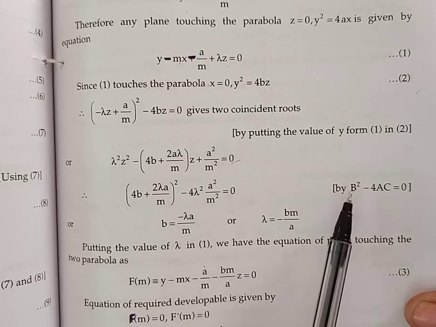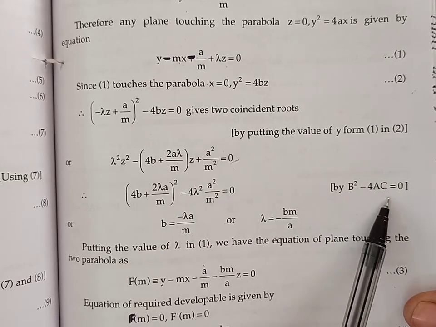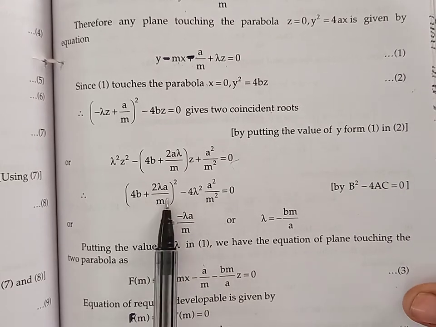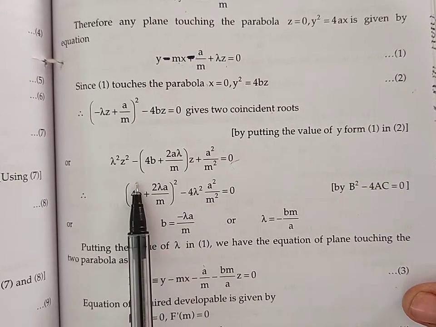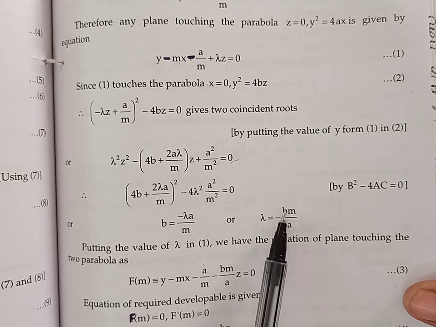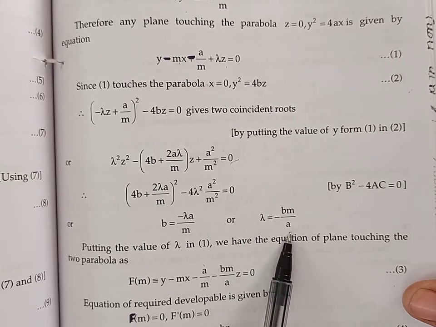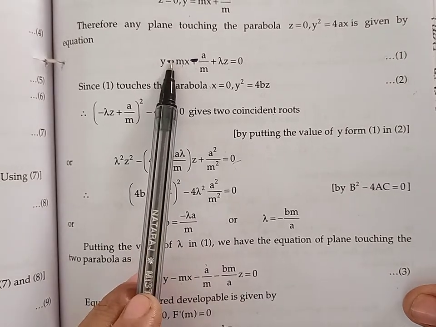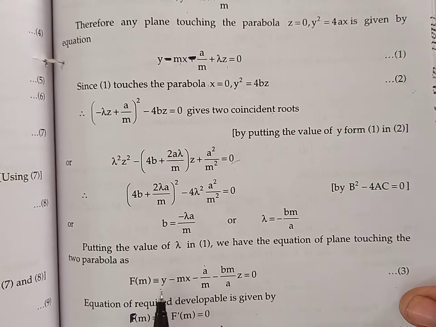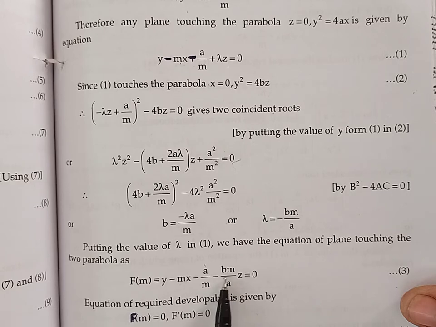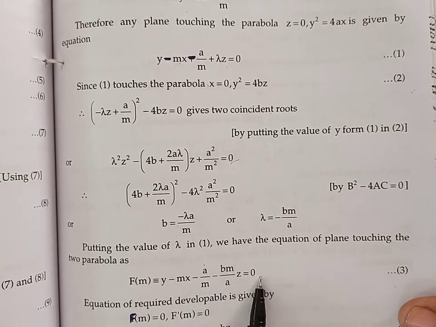The discriminant is given by b² − 4ac = 0. Substituting the values of a, b and c and simplifying, we get the value of lambda, which is −bm/a. Now if we substitute the value of lambda in this equation, it will become y − mx − a/m − (bm/a)z = 0.